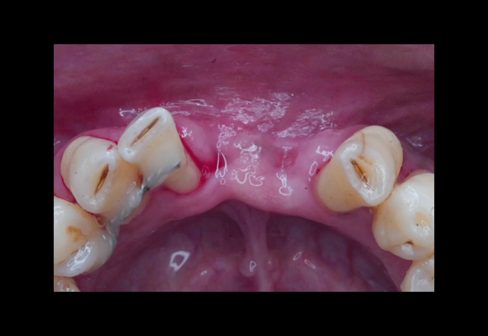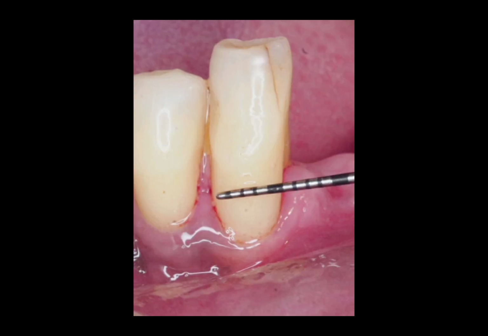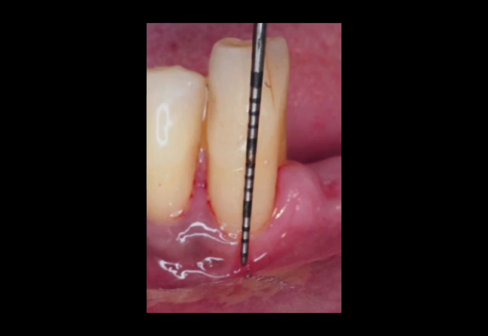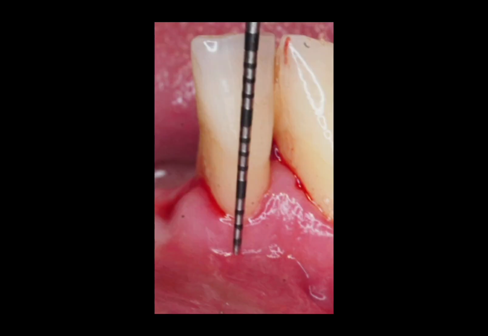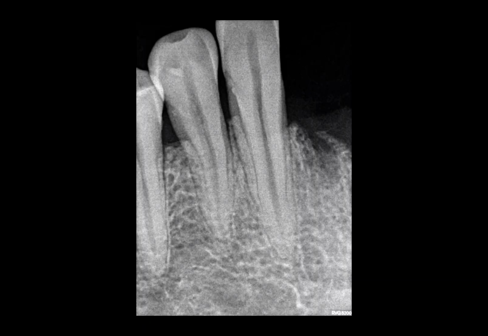Now coming to the measurement of the recession width as well as the depth and keratinized tissue, it appears to be somewhere around 1 to 1.5 millimeters on both left and right side, while the recession width is quite more, around 5 millimeters. The IOPA radiograph shows mild to moderate alveolar bone loss in the mandibular anterior areas.